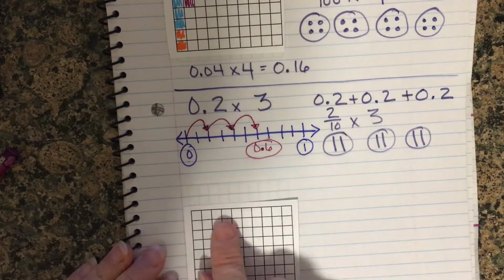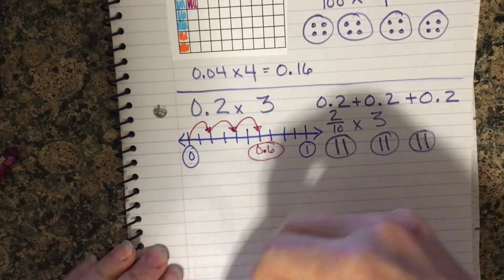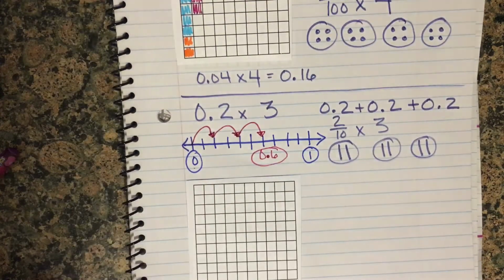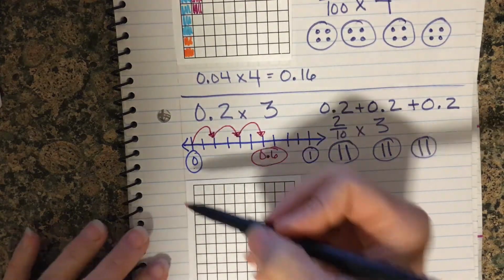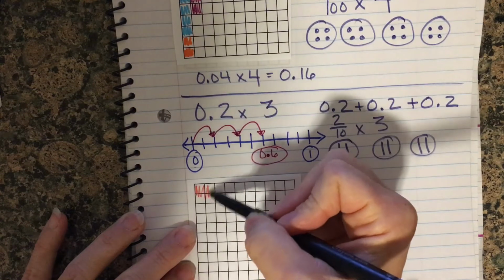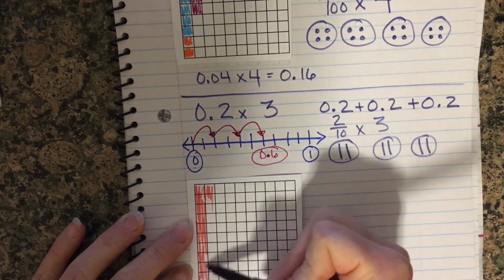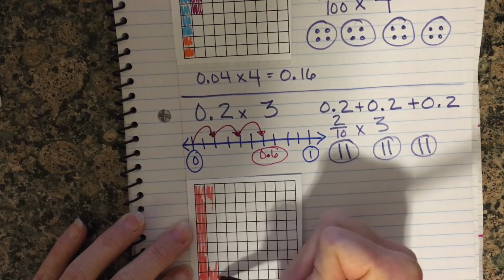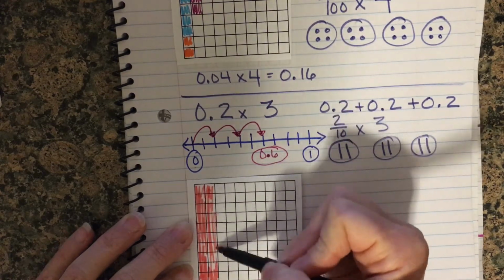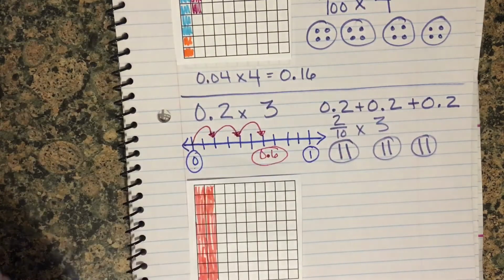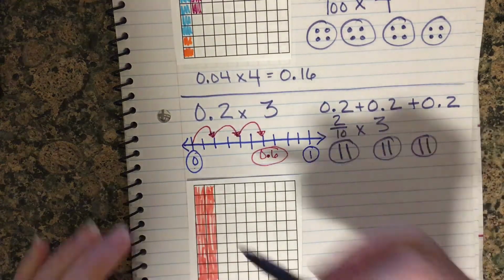And then for this one, if I wanted to show the decimal model, I would shade in 2/10 and 2/10.